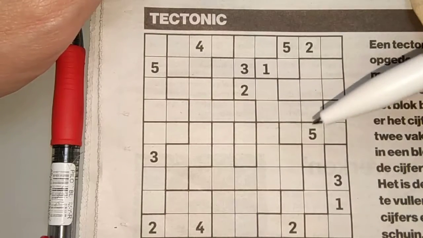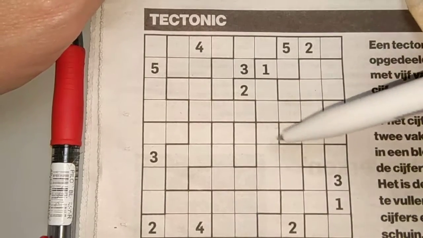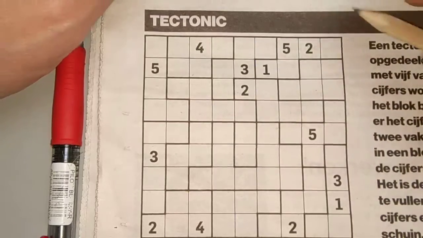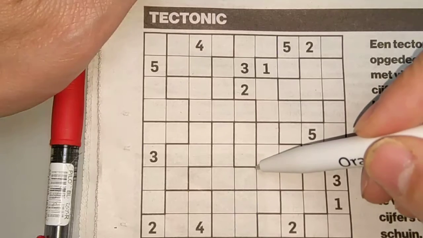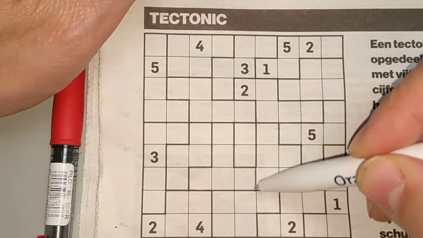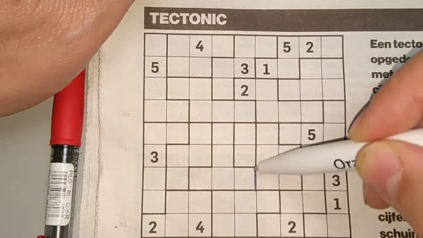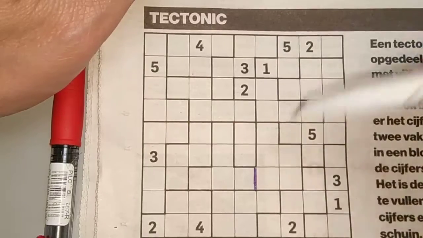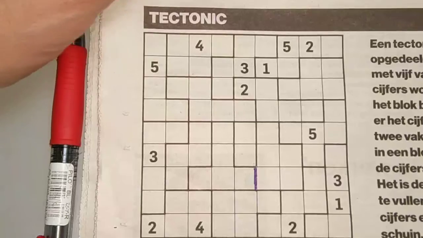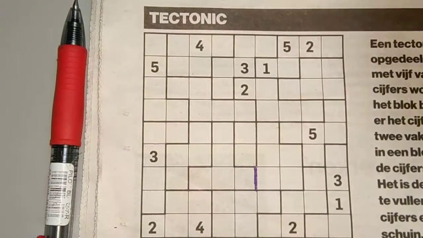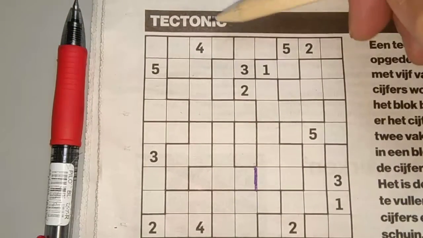So this cannot be okay. There should be a thick line here. So this is misprinted in this puzzle. Now I can start with this tectonic puzzle.